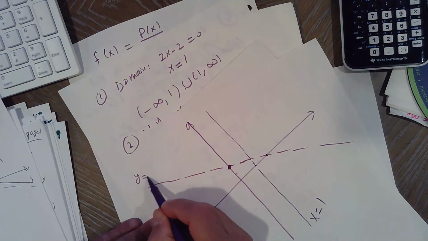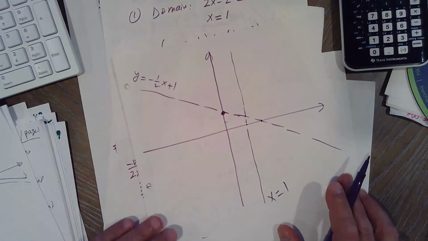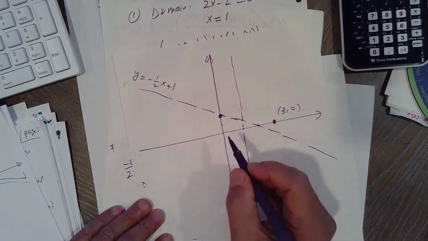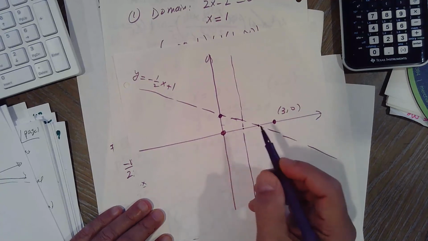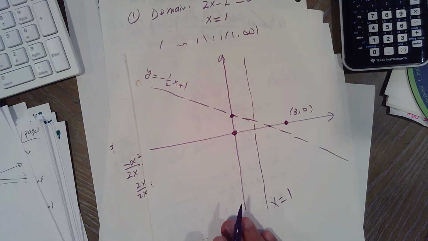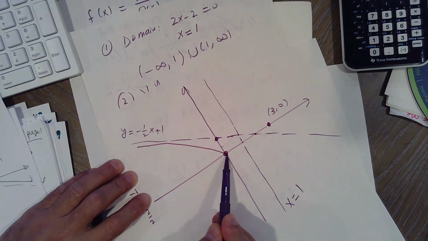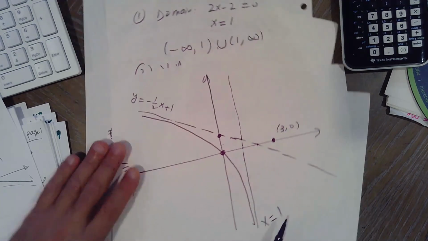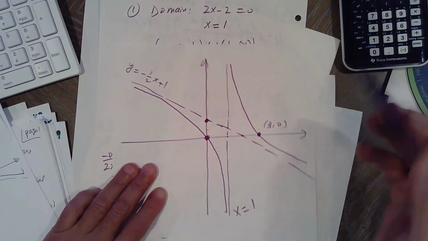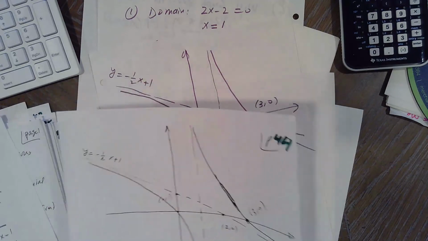The graph will fall between the slant asymptote and the vertical asymptote. (3, 0) is an intercept and (0, 0) is another intercept. You can pick a few values and you will see that the graph is going to go along the slant asymptote and the vertical, and the same thing here. You can graph it with a grapher. You graph everything, it will show.